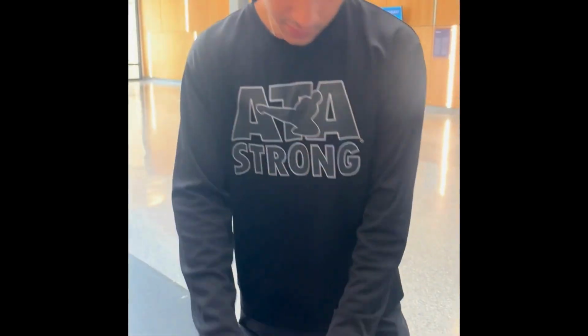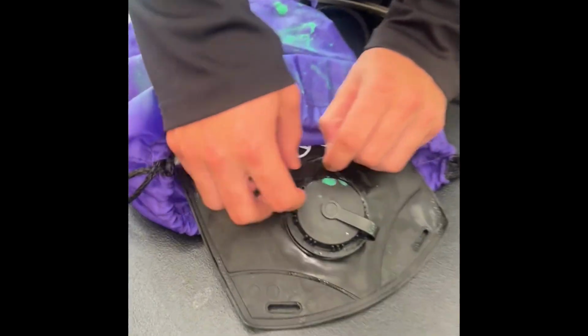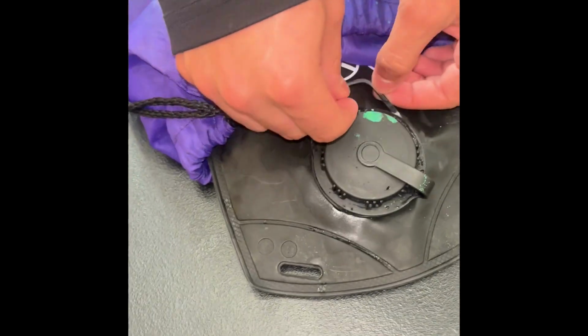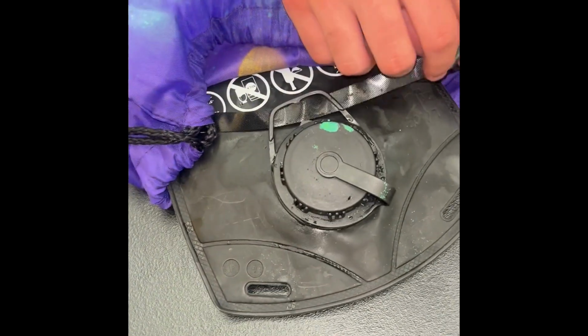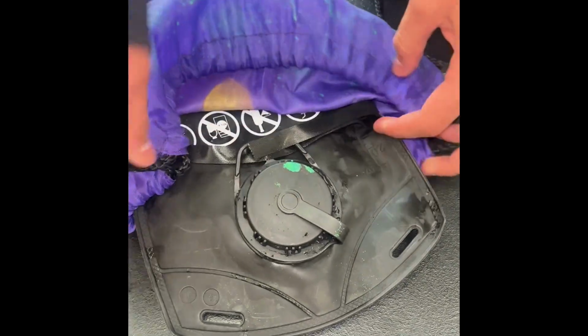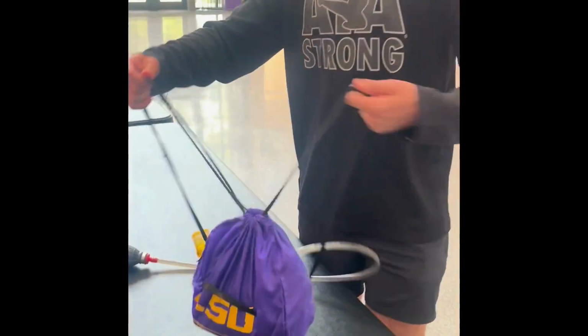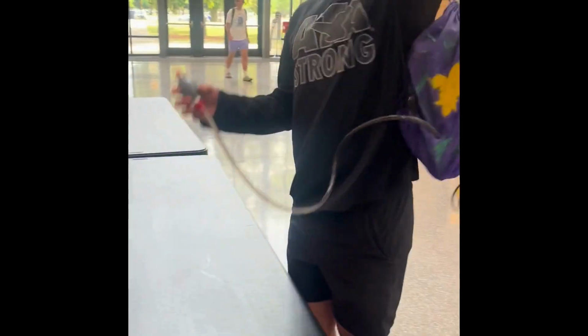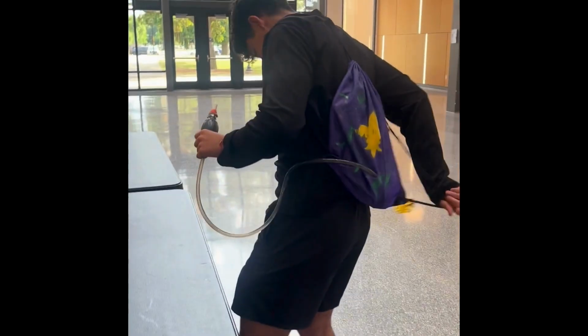Once the water bag is filled up, you gotta zip it back into the actual bag itself. So what you do is put the Velcro loop through this little hook thing. You secure the Velcro to here, and then you just pick up the bag, put it on one side at a time, and then we're ready to use it.